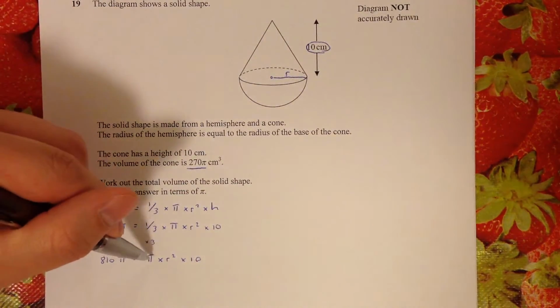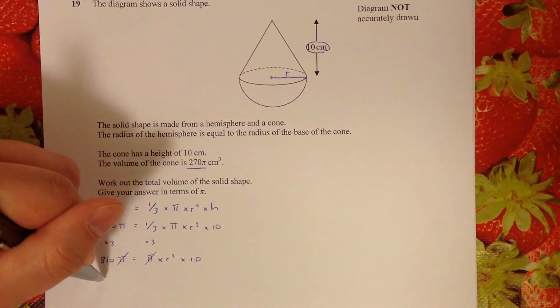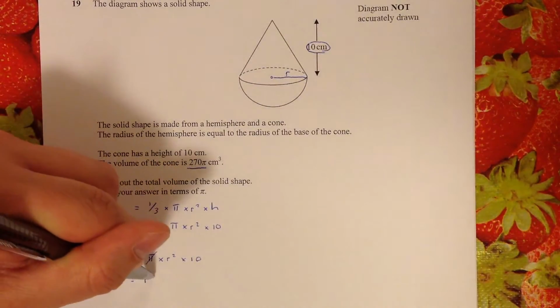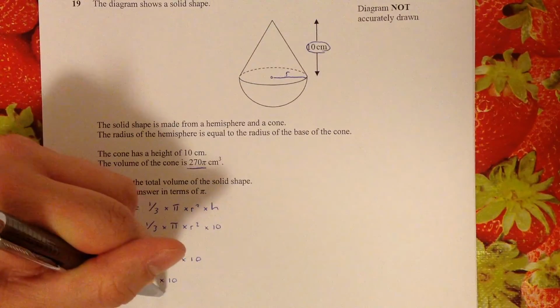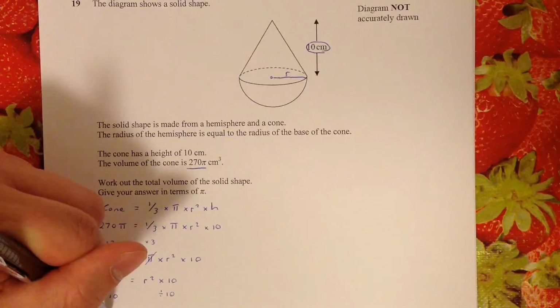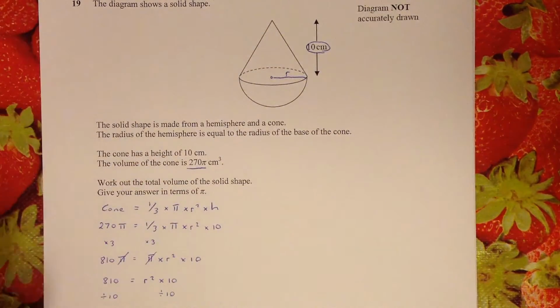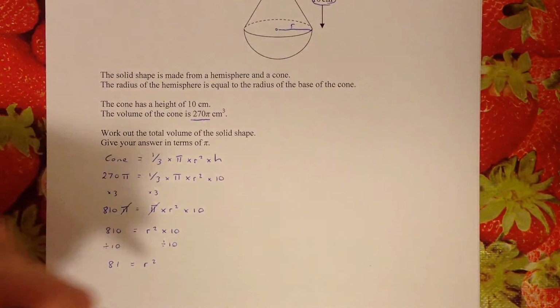The next thing I'm going to do is cancel through the pi on both sides, so I'm going to divide by pi on both sides. So I'm now left with 810 is equal to r squared times 10. I'm then going to divide by 10 to get rid of this, so I've got to do that on both sides. So I've now got 81 is equal to r squared, and if we know what r squared is, to find r we're going to find the square root.